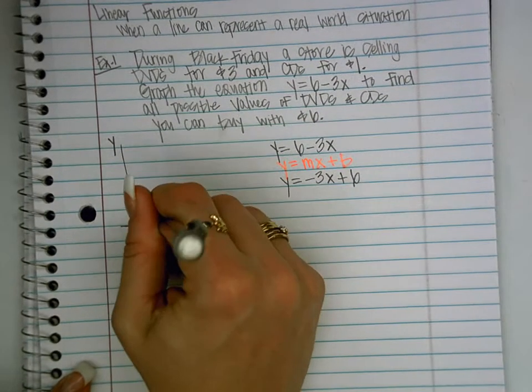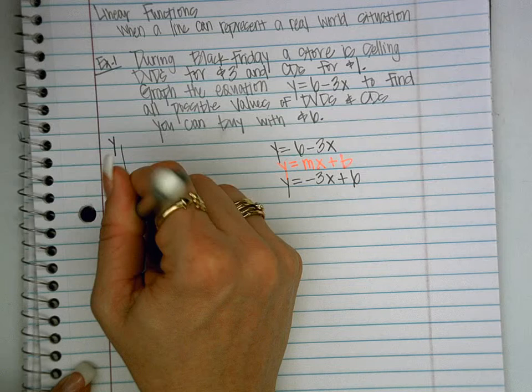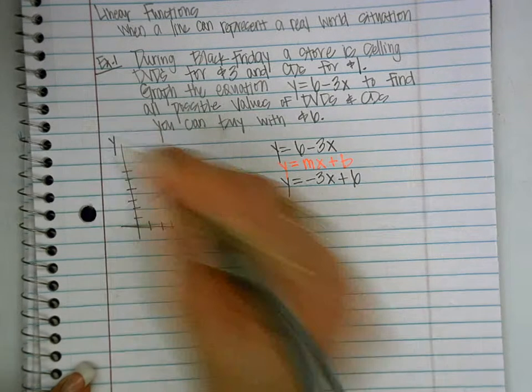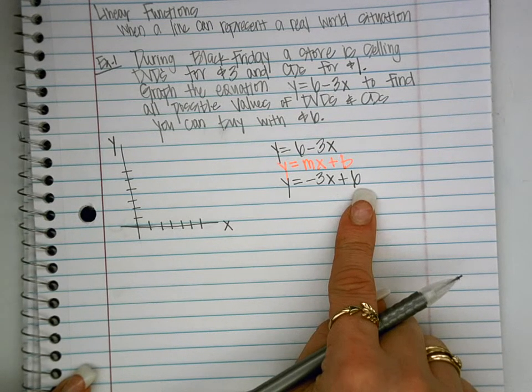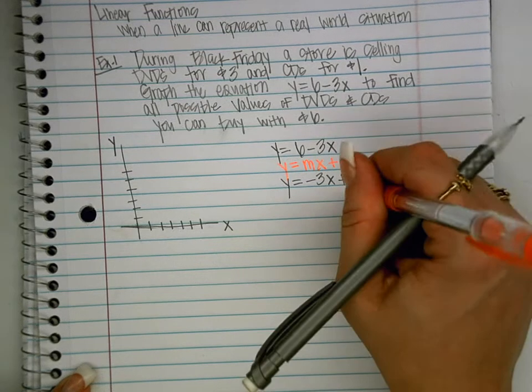Then I actually got to graph. So where do I make my first point? At 6. And what's that called usually? That's called the beginning point, which is the y-intercept. This is the y-intercept.